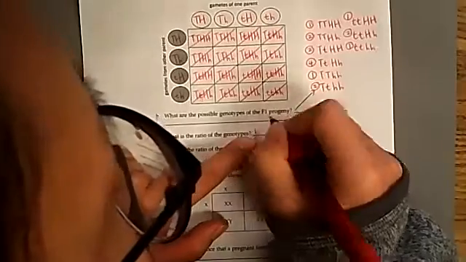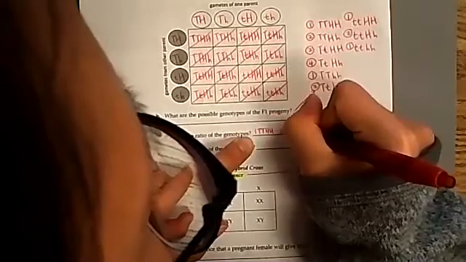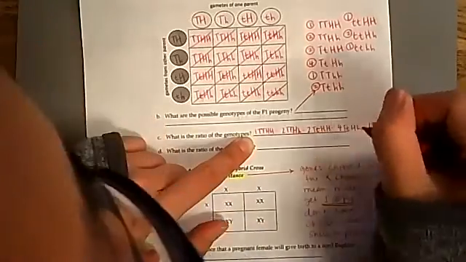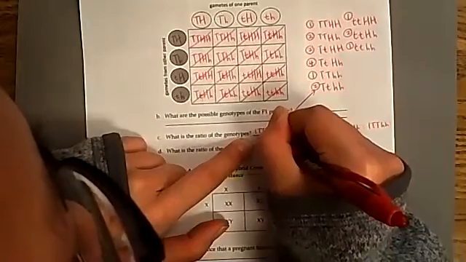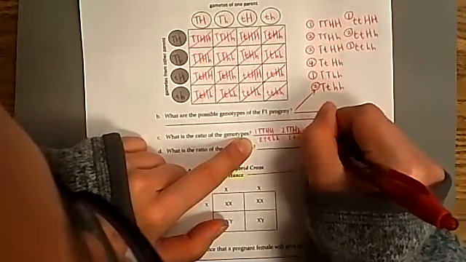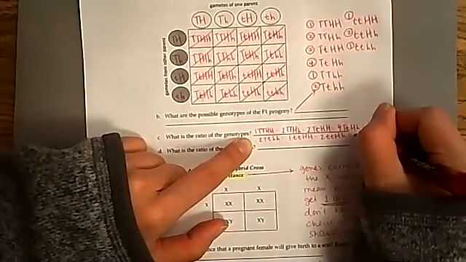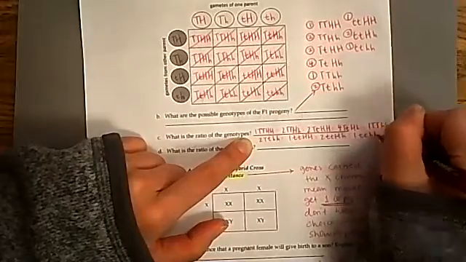So it would be 1 big T, big H, colon, 2 big T, big H, colon, 2 big T, big H, colon, 4 big T, big H, colon, 1 big T, little h, colon, 2 big T, little h, colon, 1 little t, big H, colon, 2 little t, big H, and lastly, colon 1 little t, little h.